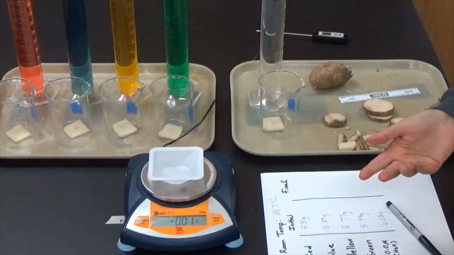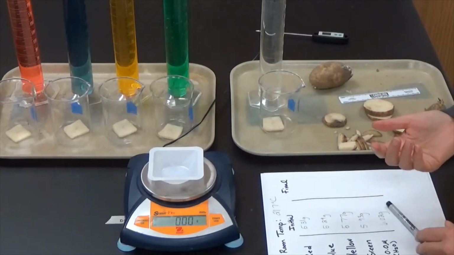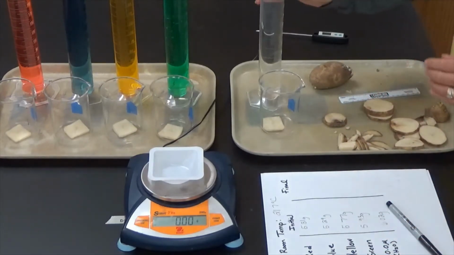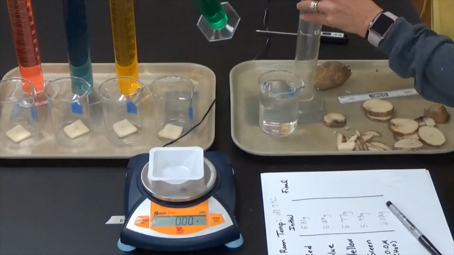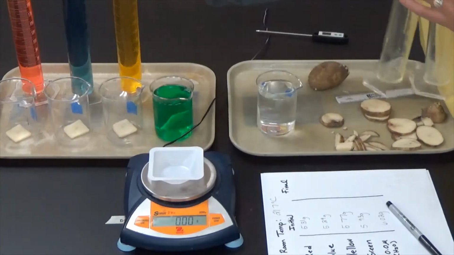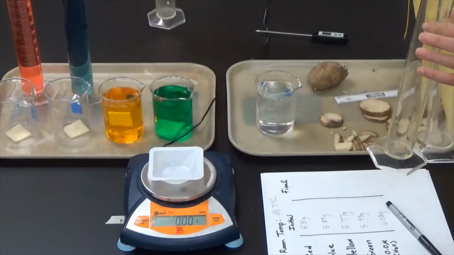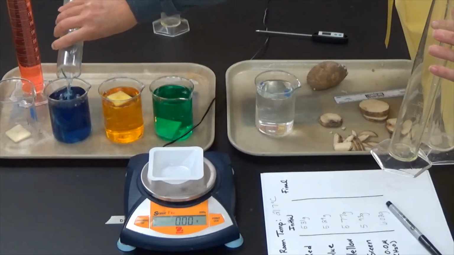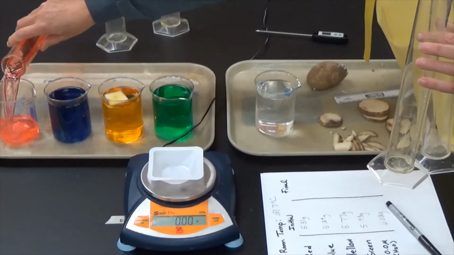Now my experiment is pretty easy. I want to add these solutions to each of these potatoes at the same time, and I'm just going to let the potatoes sit in those solutions over time. I'm going to let them sit, I think, for at least an hour. If I had a lab partner, we would be adding these all at the same time, but I have no lab partner, so I'm here by myself.